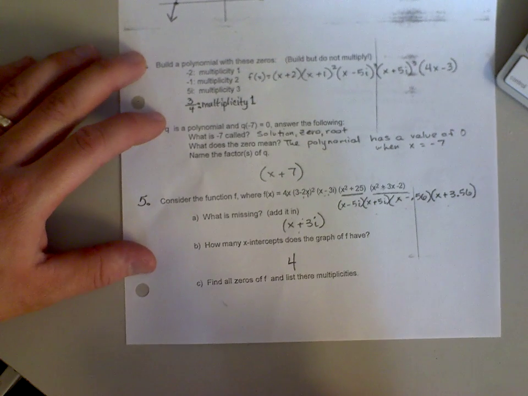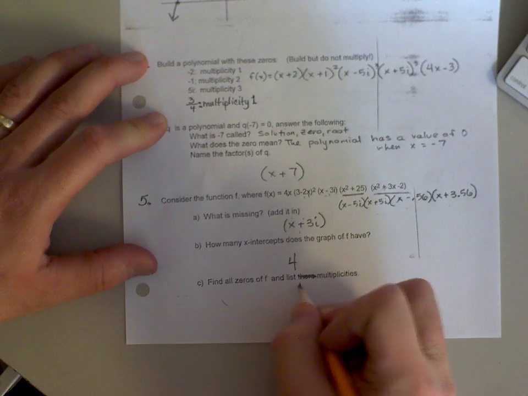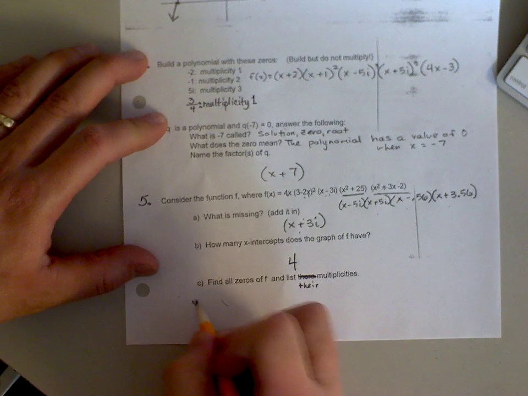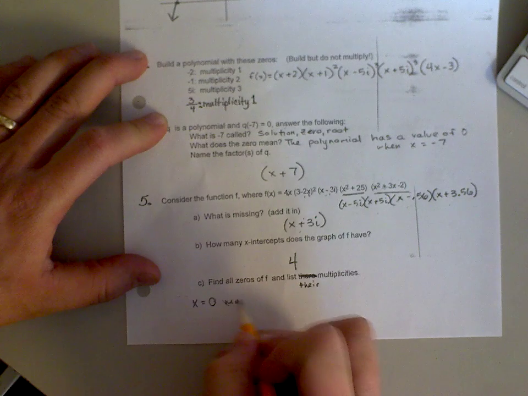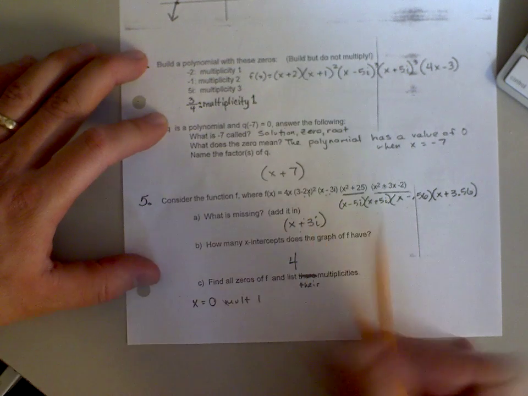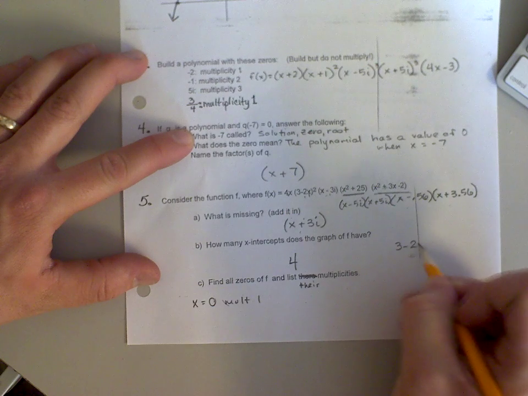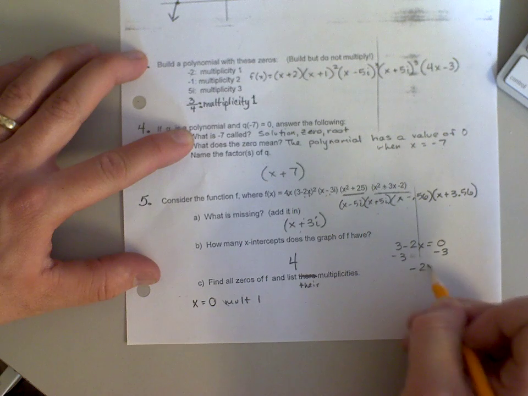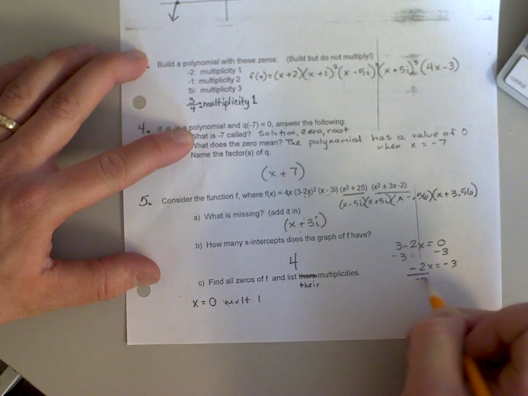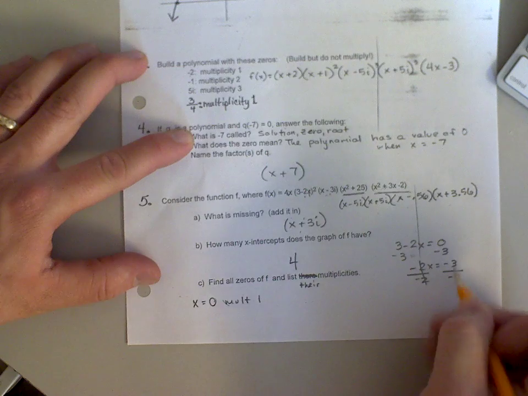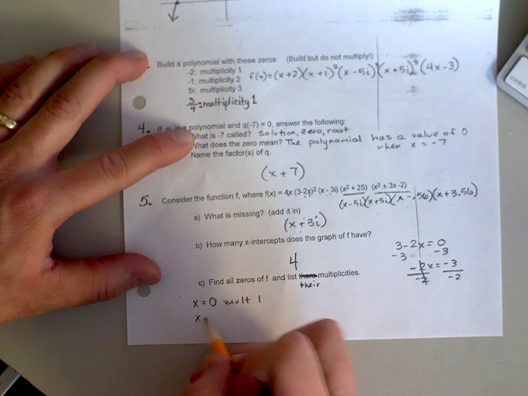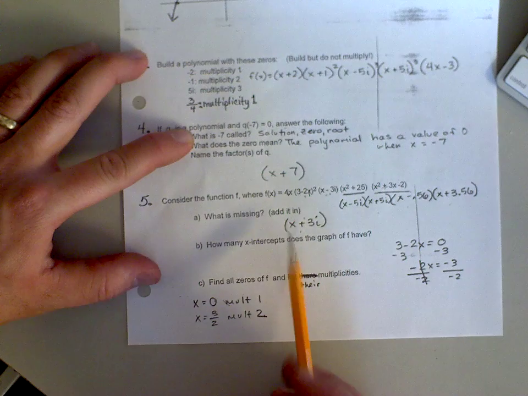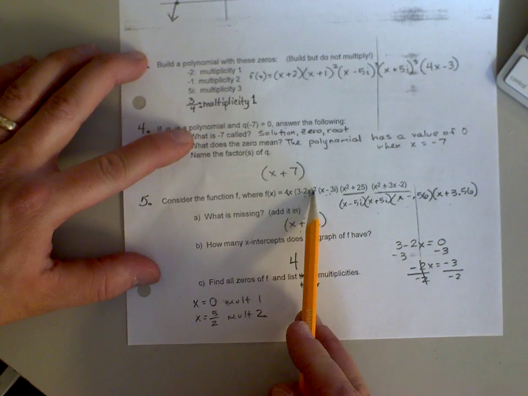Find all zeros of f and list their multiplicities. First of all, that should be their multiplicities. 4x gives me a 0 at 0, so I have x equals 0 with a multiplicity of 1. Again, if you're struggling with this, it's 3 minus 2x equals 0, and you solve for x. So you subtract 3. Negative 2x equals negative 3. Divide by negative 2. You get x equals 3 over 2. So I have x equals 3 over 2 with a multiplicity of 2. Again, the reason that the multiplicity is 2 is because it has an exponent of 2.